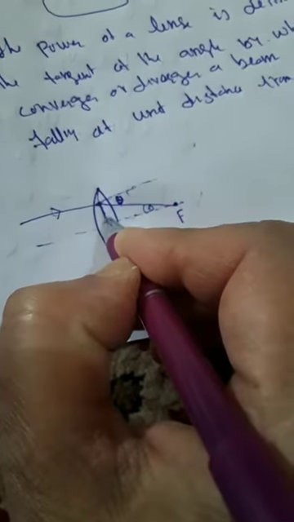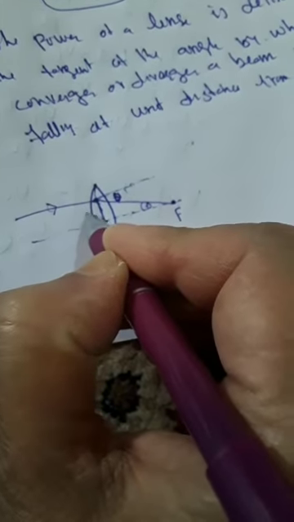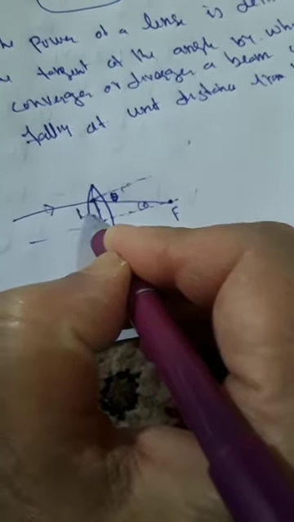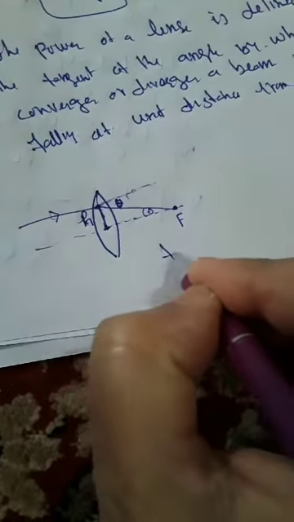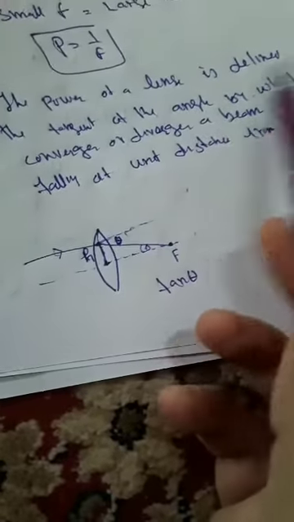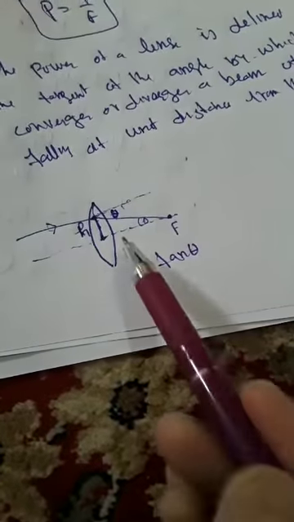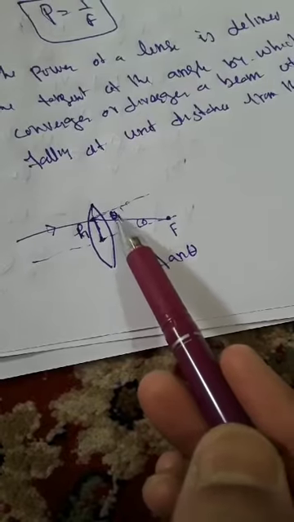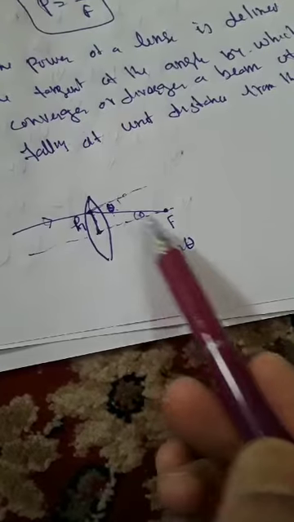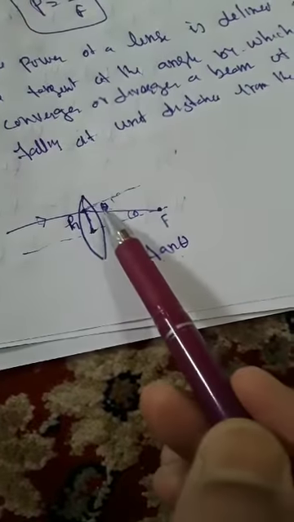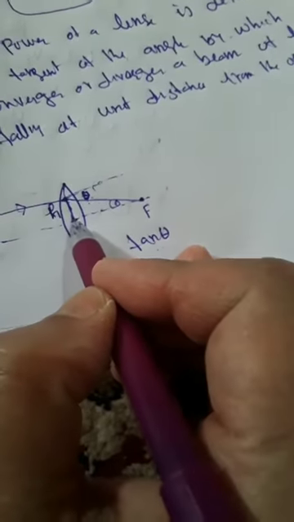This is the unit distance. We consider this a unit distance. Suppose this unit distance is h. h is the height here. That means by definition, the power of lens is defined as tan theta, the tangent of the angle by which it diverges. This angle theta, because it would have moved in a straight line, but it gets refracted here by a small angle. That angle is theta. By definition, it is equal to the tangent of the angle by which it converges, at an angle of theta, a beam of light falling at a unit distance from the optical center.